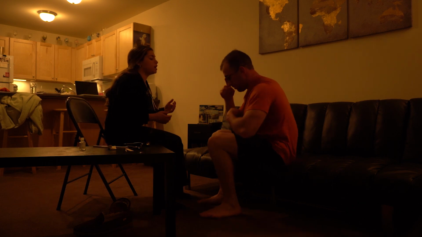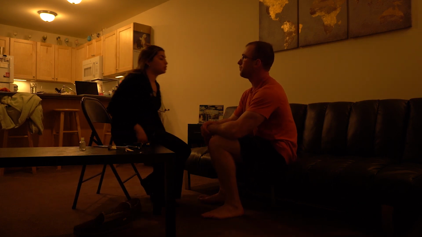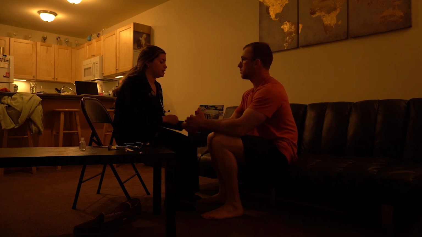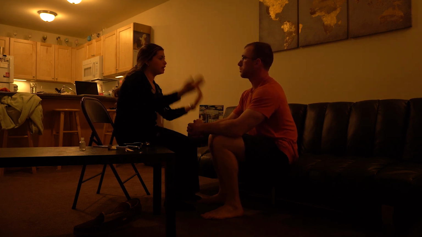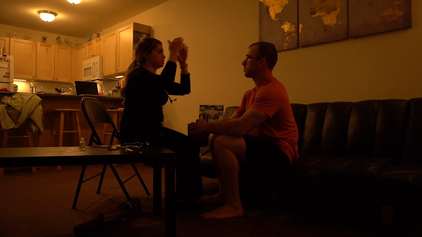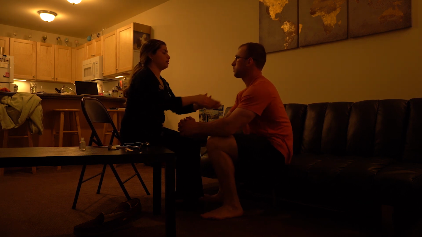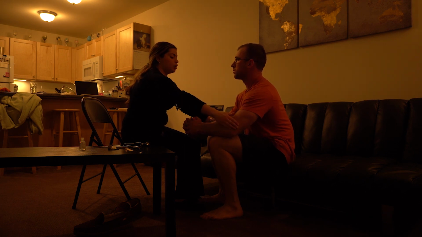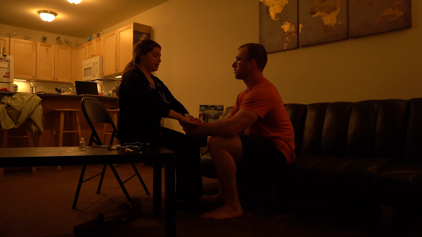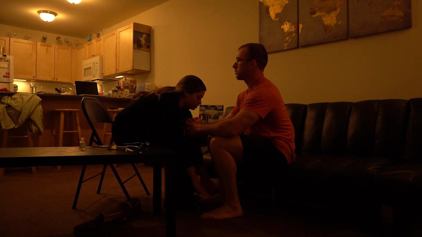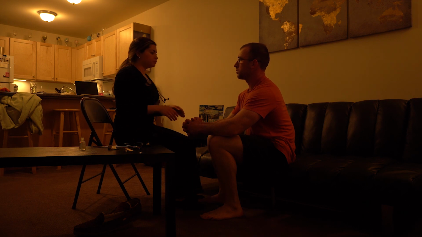And the next part of the exam is going to be the musculoskeletal system. So this is going to be much like the rest of the examination, where I'm going to start with your head and I'm going to move down to your toes. So the first part, I'm going to start by just inspecting the joints of the shoulders, the elbows, the wrists, the hands, the fingers, the hips, the knees, back, ankles, as well as the toes.